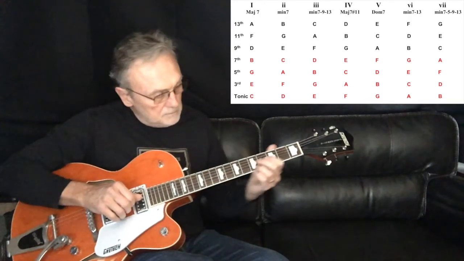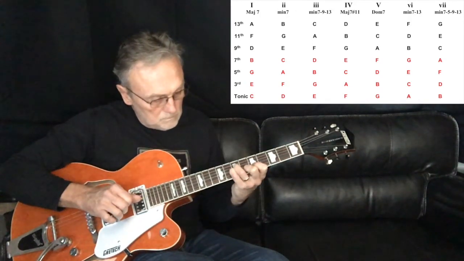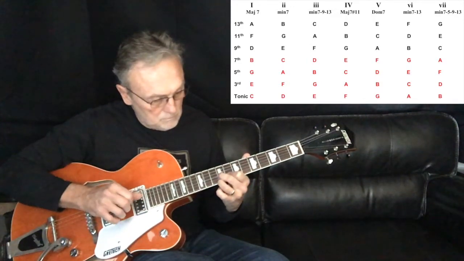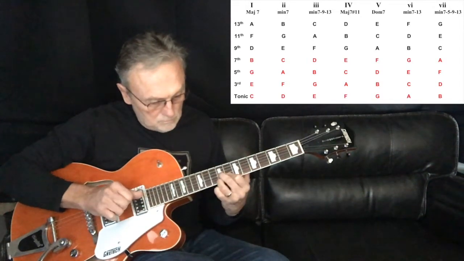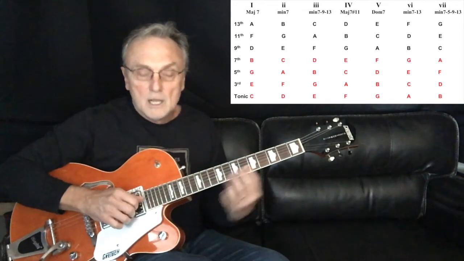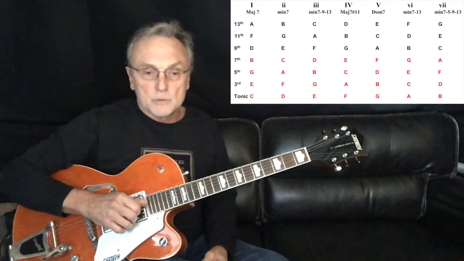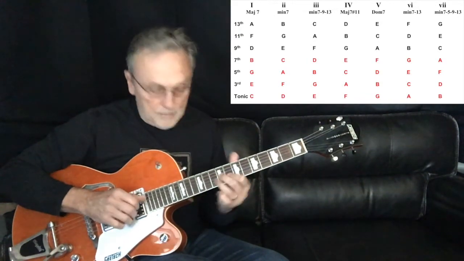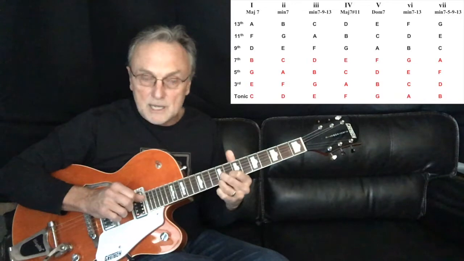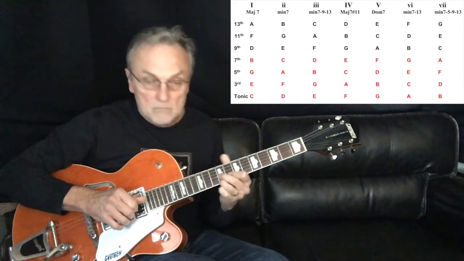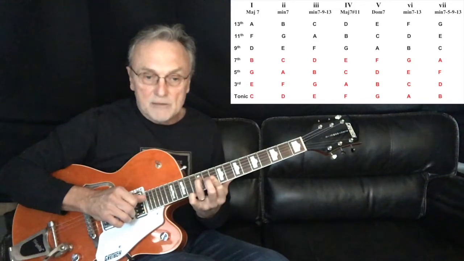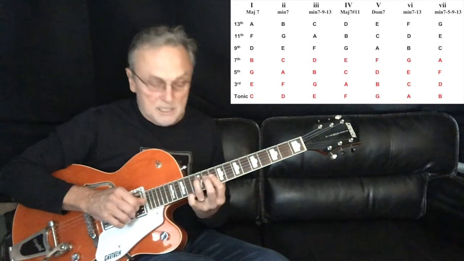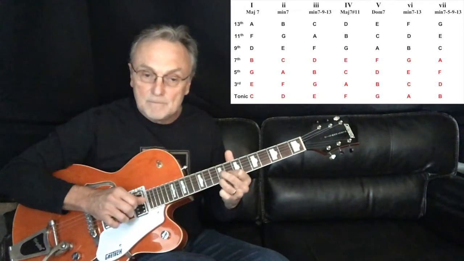So if I were to play, those all sound pretty good. And again, you'll find out more as we study modes. But the D minor 7 with an E minor stacked on top: D, F, A, C, E, G, B, D, F, A, C, E, G, B.